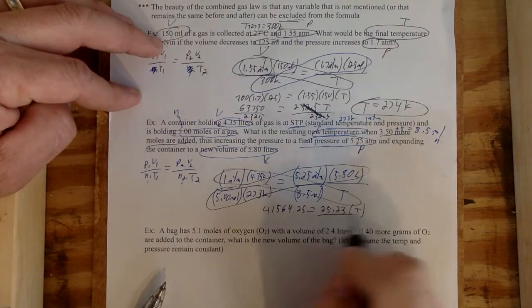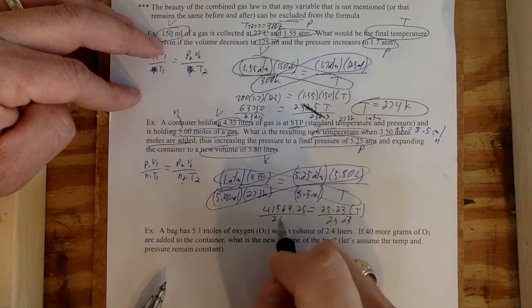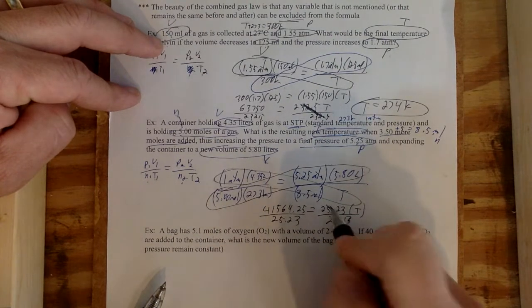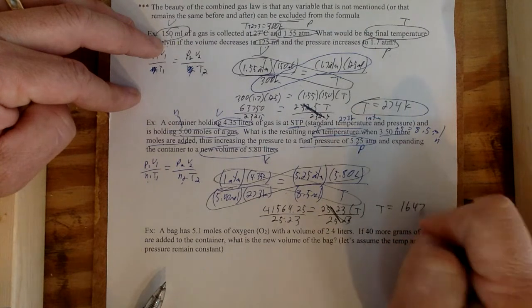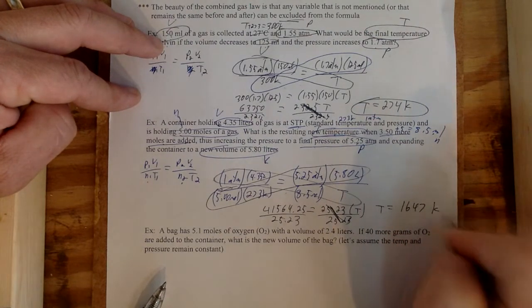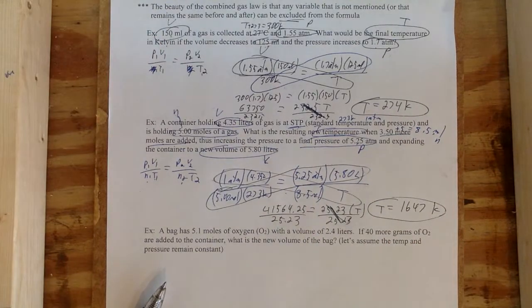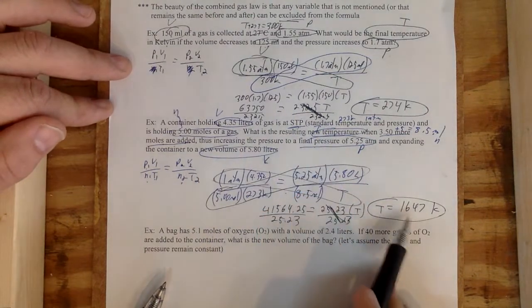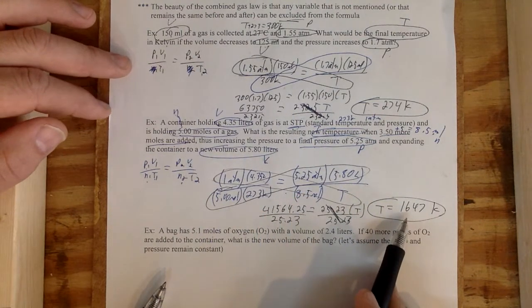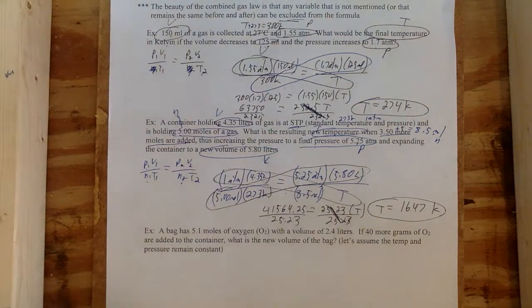I need to solve for T, so I'll divide both sides by 25.23. These cancel out. And my final temperature is 1647, and that would be in Kelvin. So 1,647 Kelvin. As you can see, our temperature started off at a standard temperature 273, so it increased probably about 6 or 7 times that amount. Okay, so let's move to the last problem.